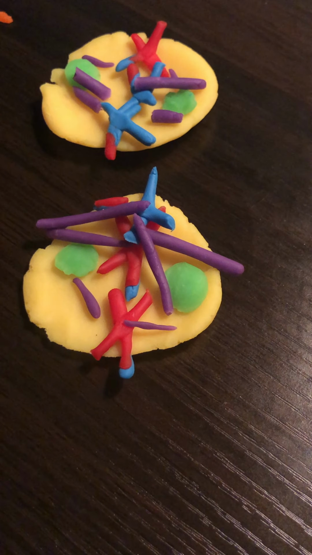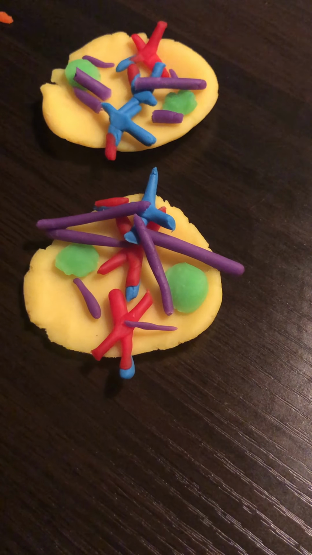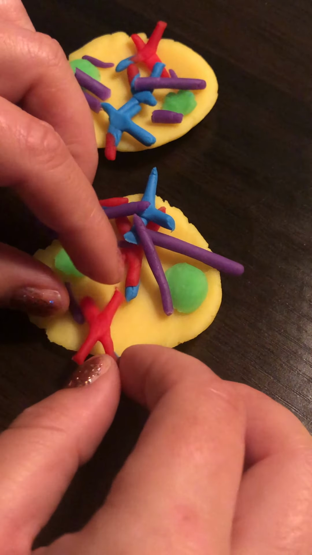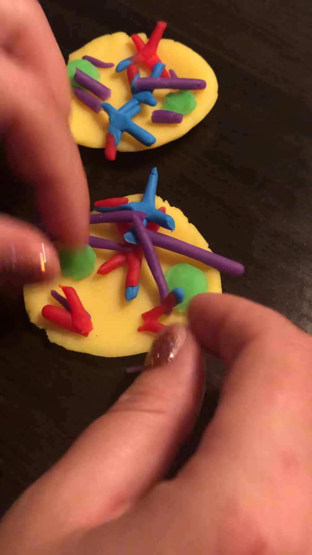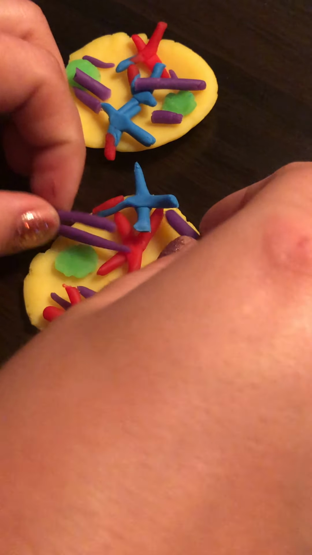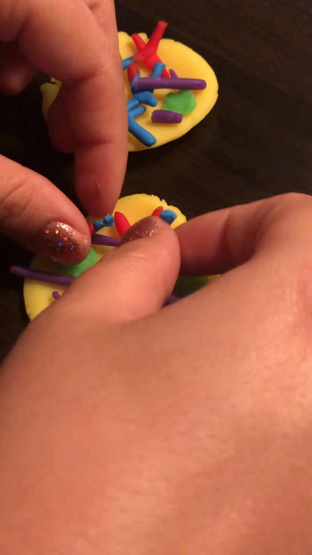Now we're back into anaphase 2. The sister chromatids separate and move to opposite poles. They will separate right in the middle and be pulled by the spindle fibers to opposite poles.